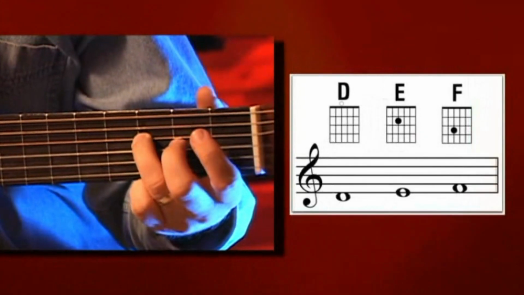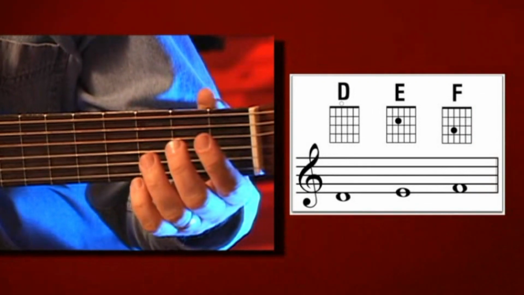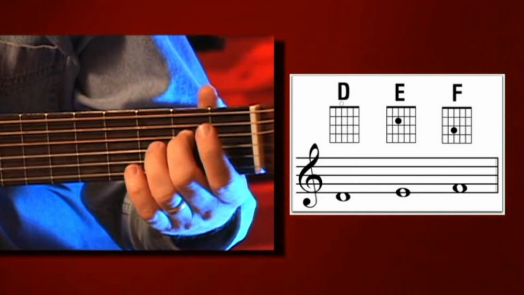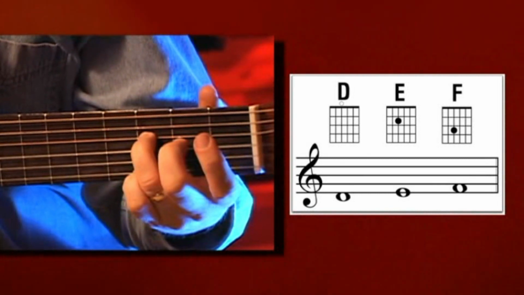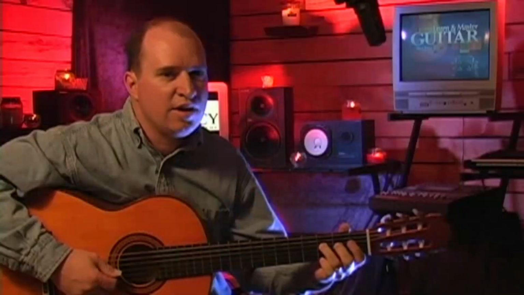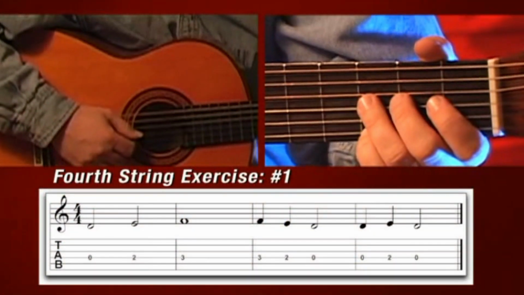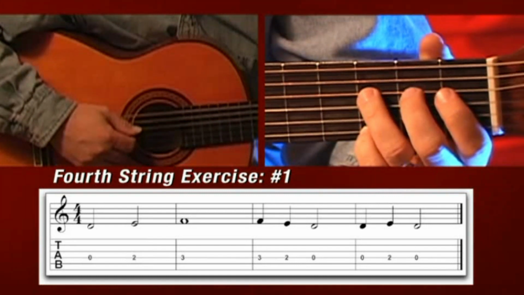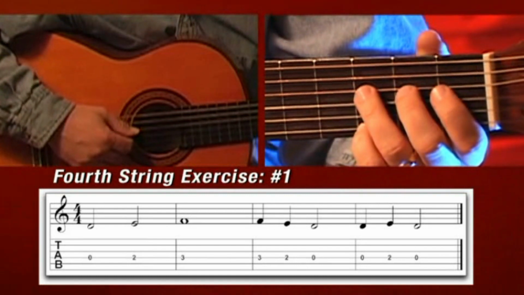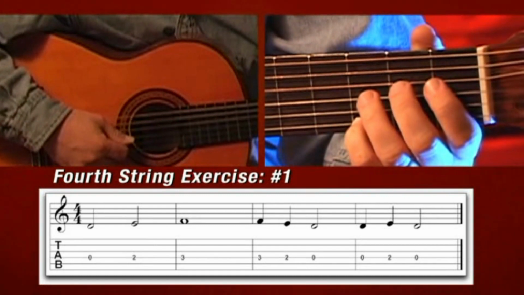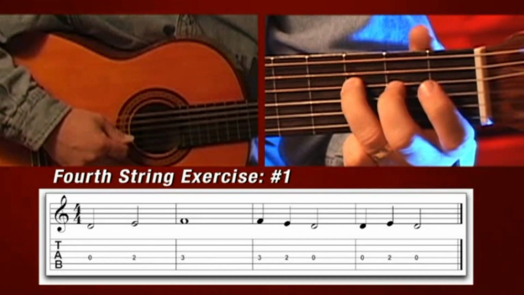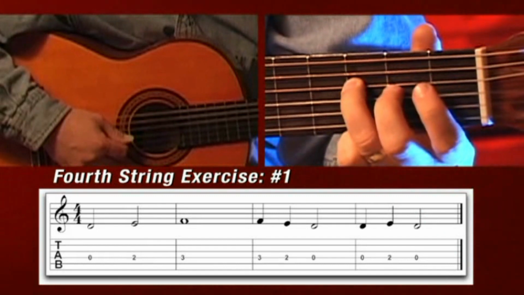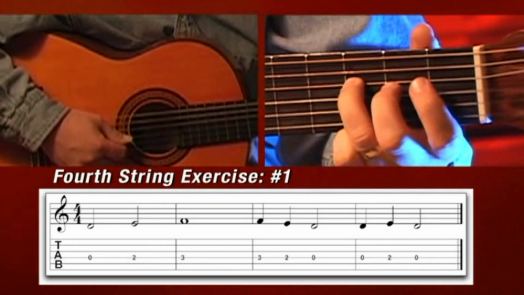Let's do those again. D, E, and F. Let's try a couple of these 4th string exercises. If you look at the first one, it starts out with a D on a half note. Let's play. Ready? Go. Then E, then an F, stays on that F.